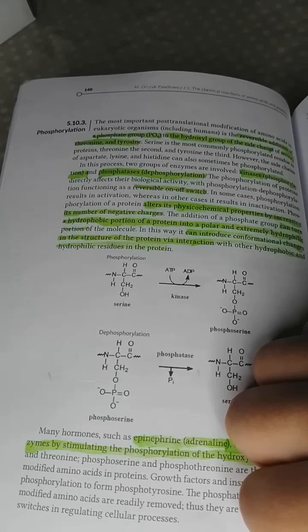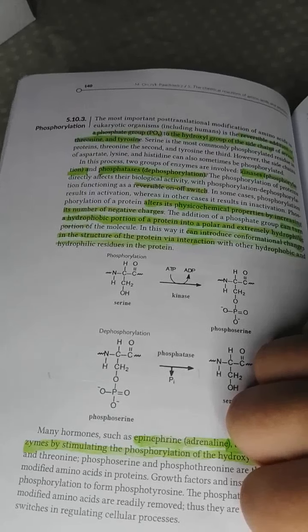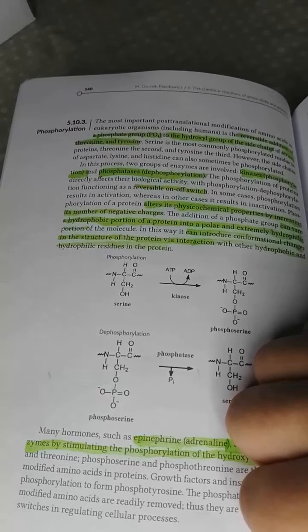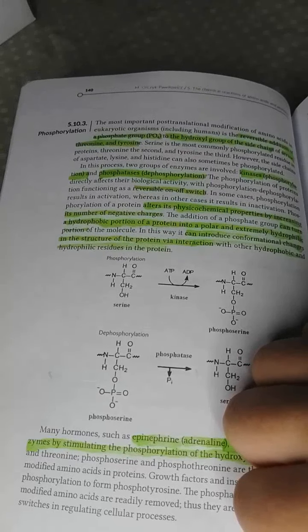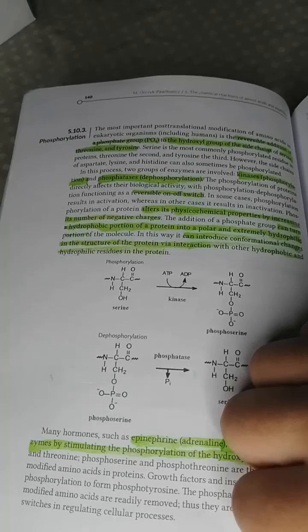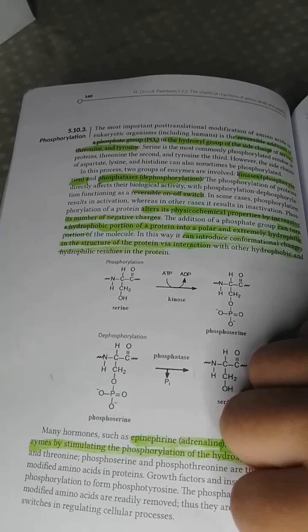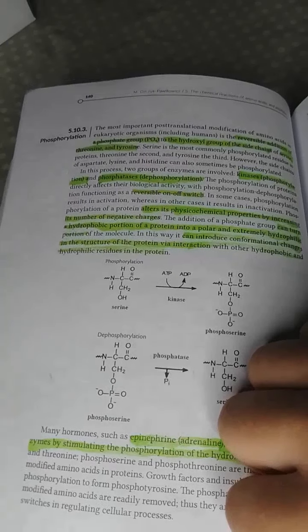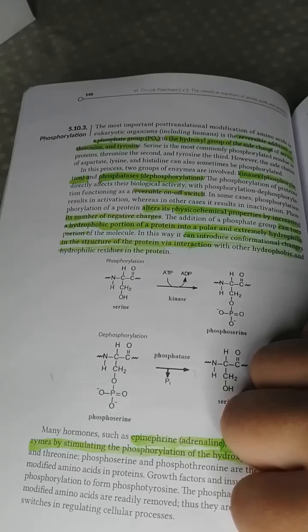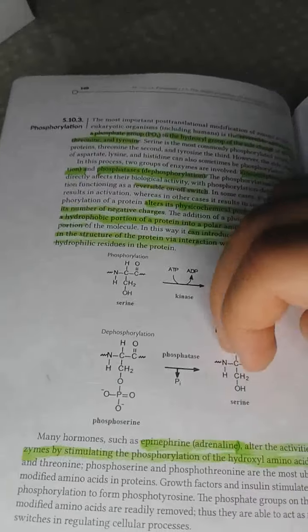The addition of a phosphate group usually activates or deactivates a protein or an enzyme by changing its tertiary structure slightly so that it fits the substrate more, or doesn't fit the substrate, or inhibits the temporary bonds between the substrate and the enzyme. Okay, so they cause conformational changes.